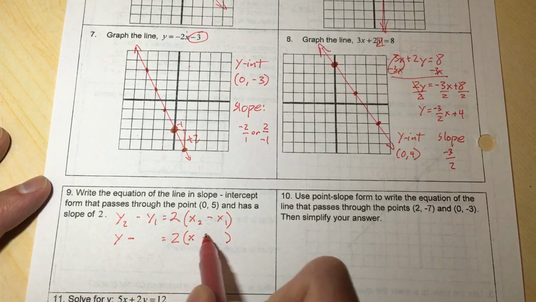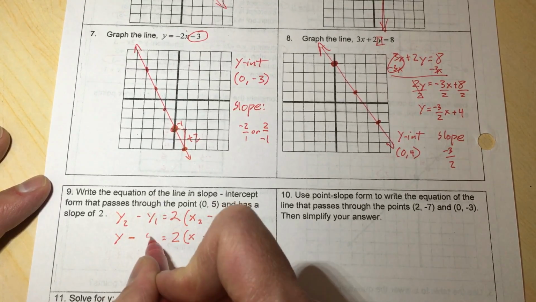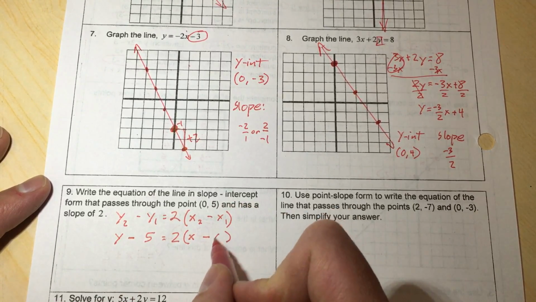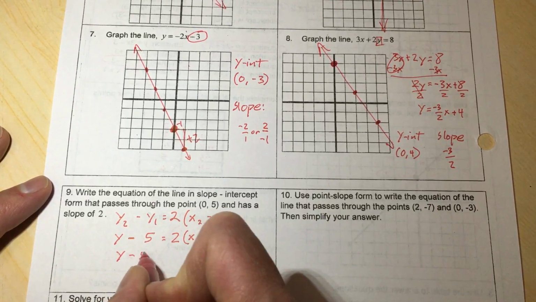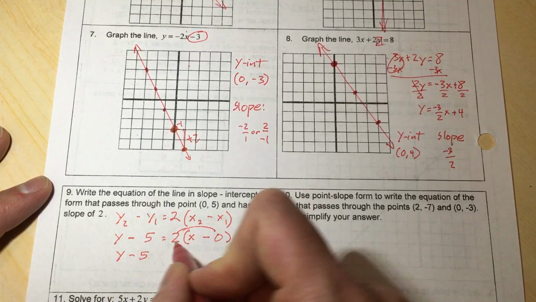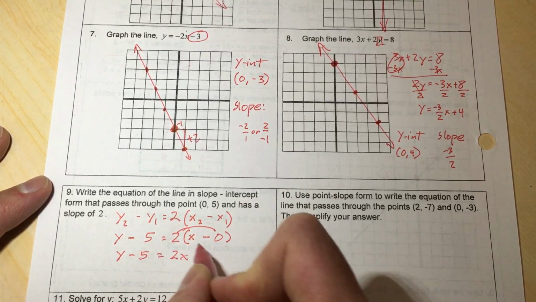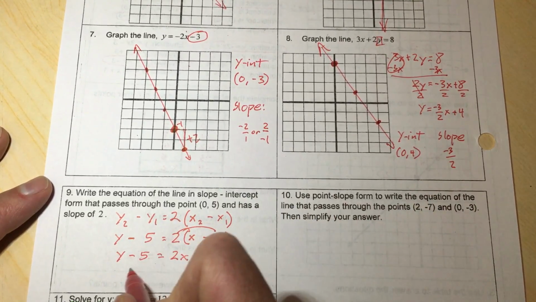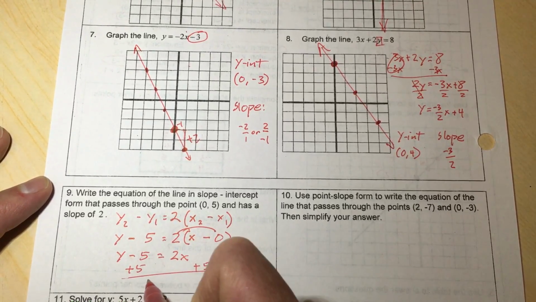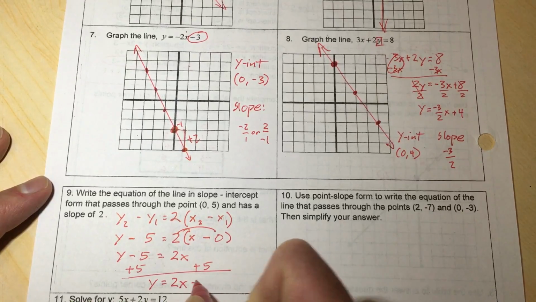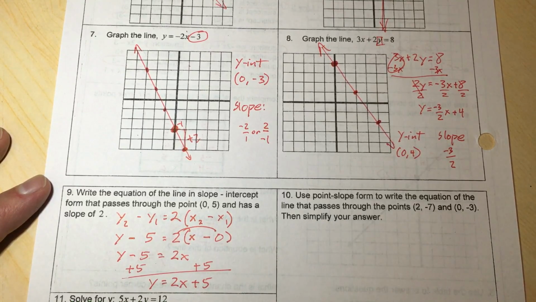And so here's where it gets a little tricky. You've got to make sure that you place your 5 under the y and your 0 under x. So this is going to be y minus 5. You distribute the 2 equals 2x. And then 2 times 0 is 0, so we're going to get rid of it. And we add 5. And that's y equals 2x plus 5. Okay.